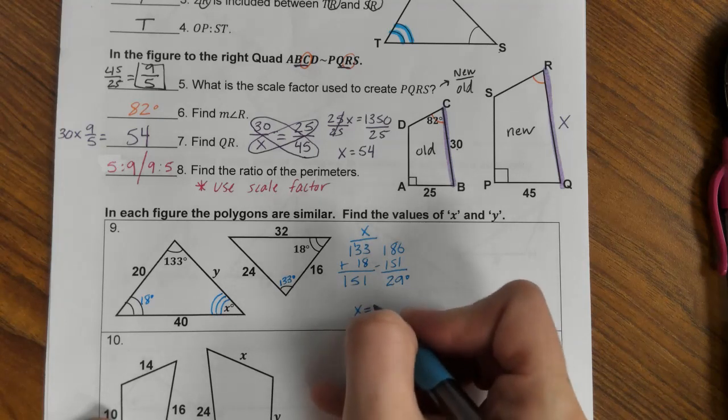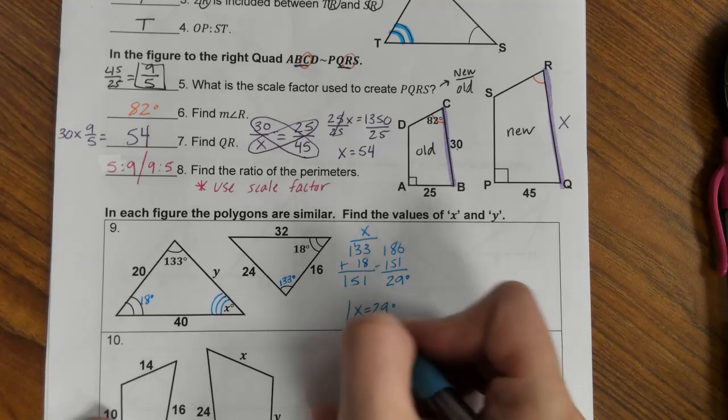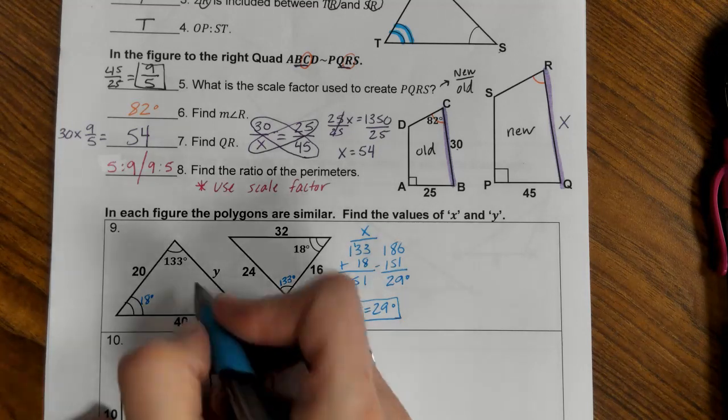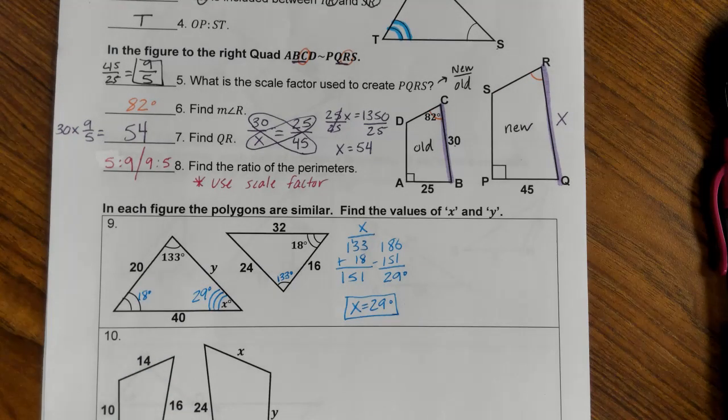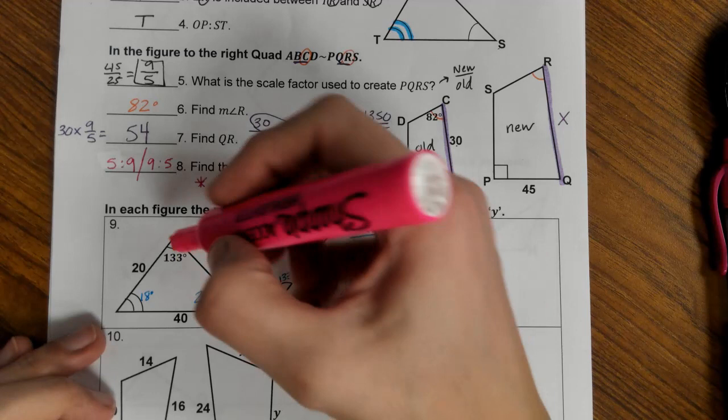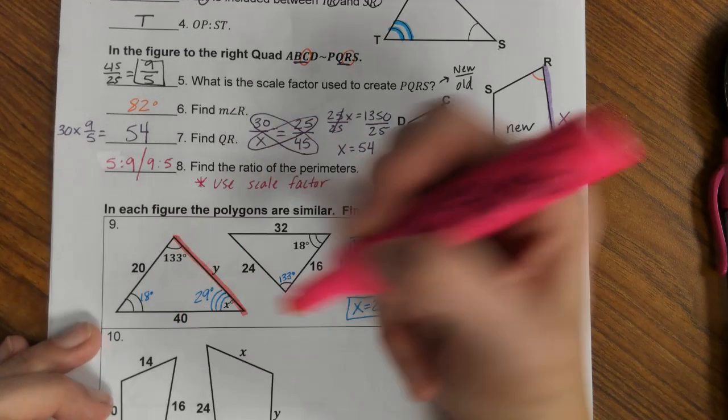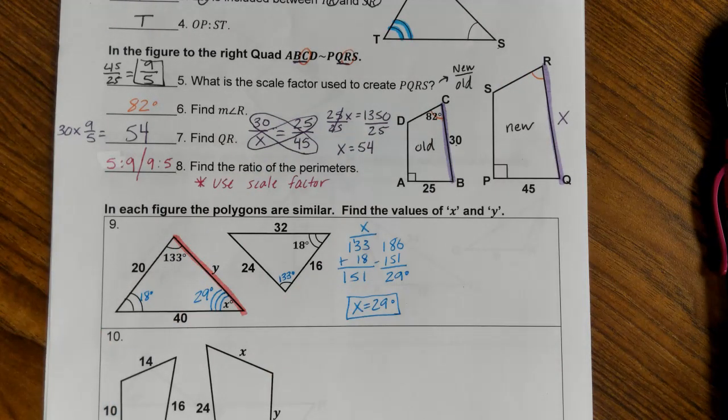So x will equal 29 degrees. This is something we have been doing for a very, very long time, triangle sum theorem. What we have is a little bit new. This unit is finding a missing side. So here is y. I need to figure out which side corresponds with y.